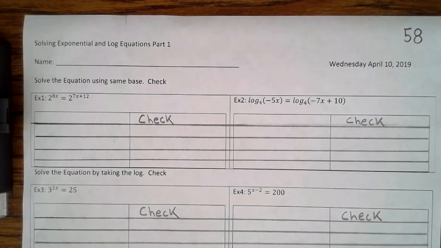Okay, Wildcats. Today we're going to be solving exponential and log equations, part 1, on page 58. Solve the equation using same base check.